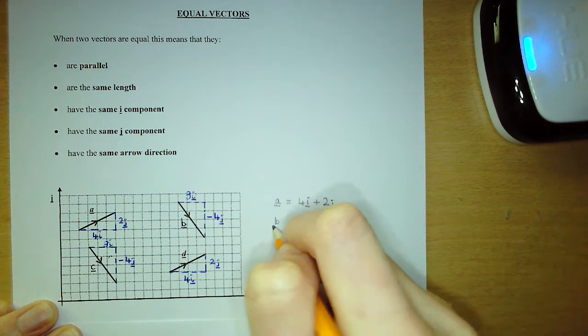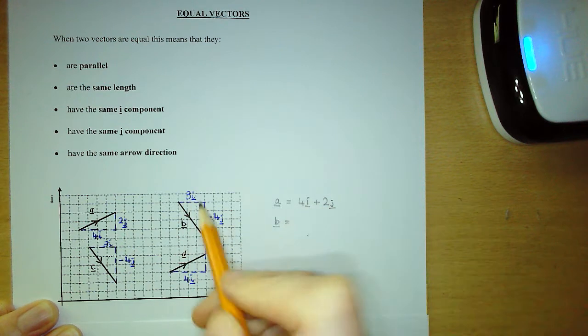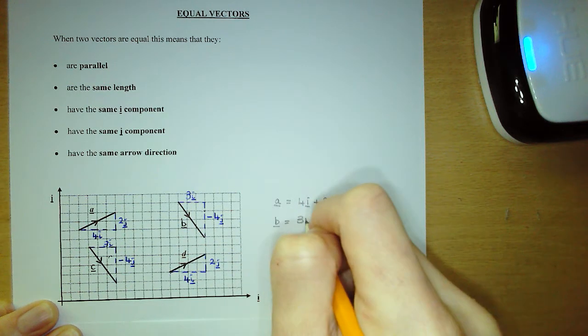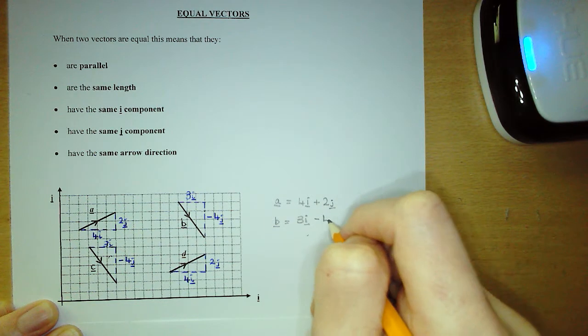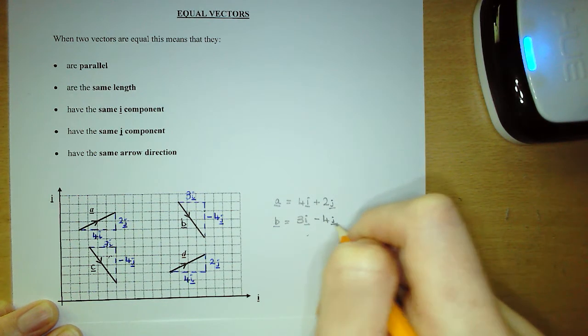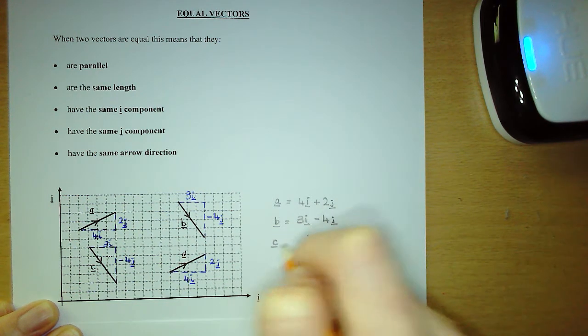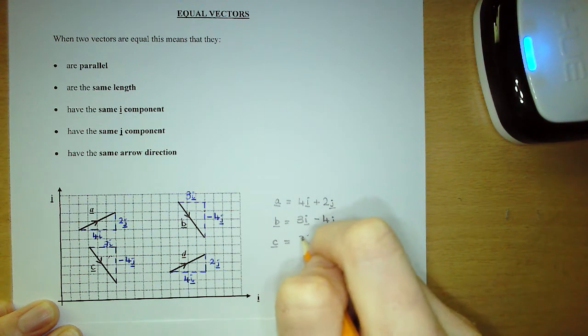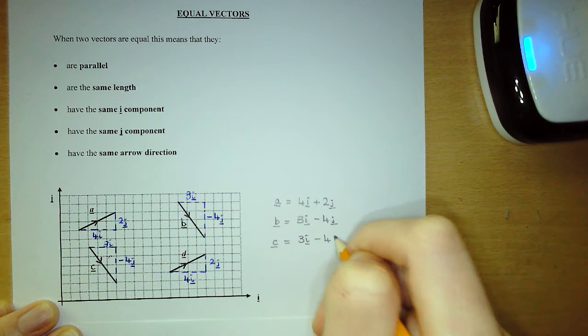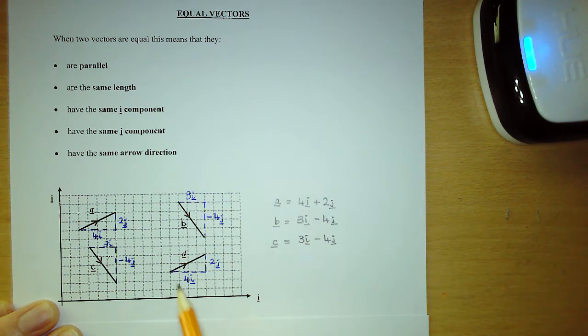Vector B is 3i and then minus 4j. Vector C is 3i minus 4j. And then vector D is 4i plus 2j.